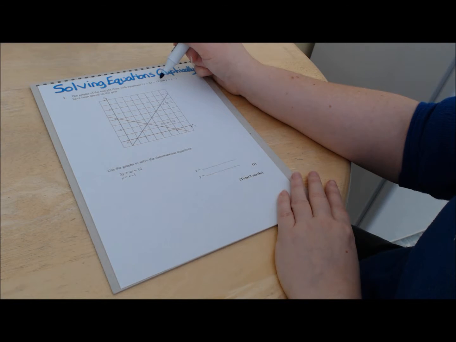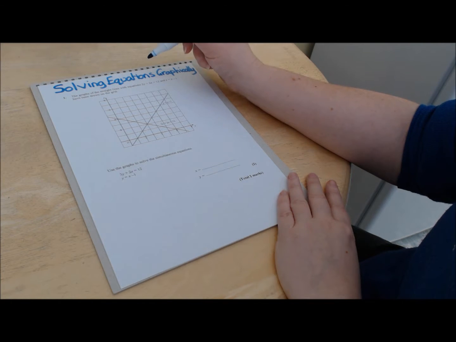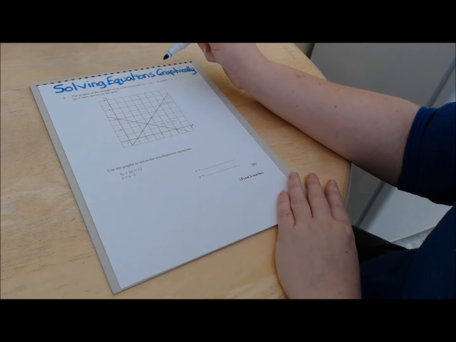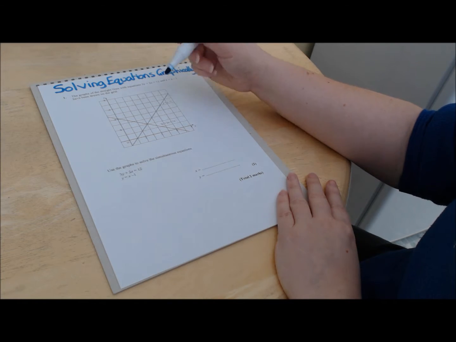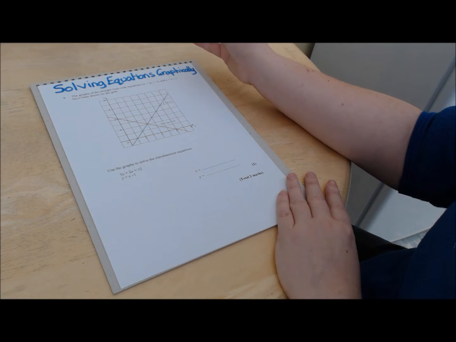Now, if you were going to draw that line for yourself, you would need to first rearrange that so that you had just y equals and your x and number part on the other side. I'm not going to cover this in this video, but I do have a video that will show you how to change the subject of an equation. But they've already drawn these for us, so we don't need to worry about that aspect.